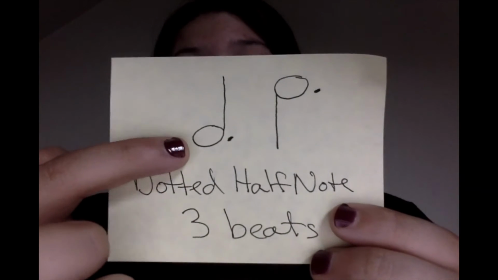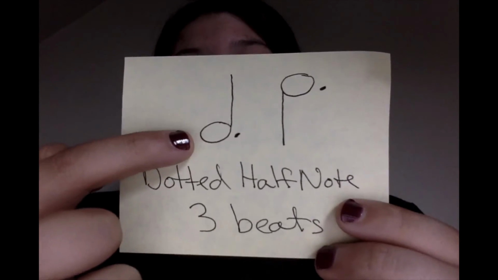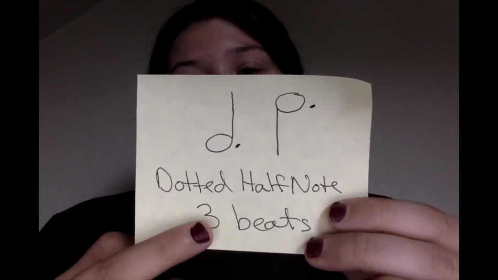So we have a half note. A half note gets two beats. Half of 2 is 1. So you add one beat to the half note. The definition of a dot is add on half of what you got. So the dotted half note, again, gets 3 beats, which means you would give it 3 taps. Ta.